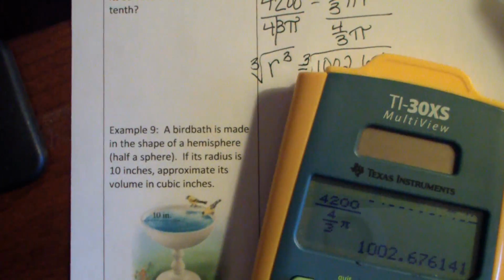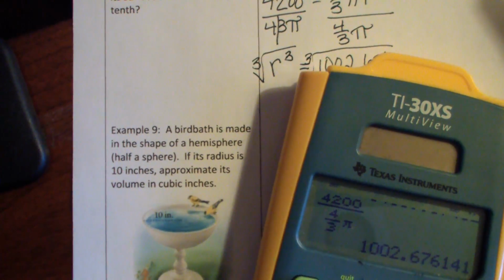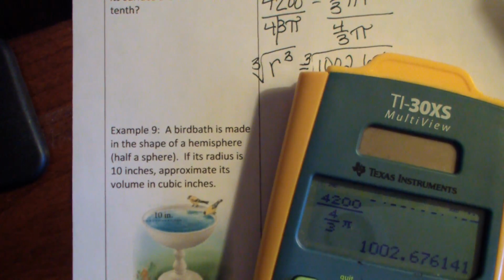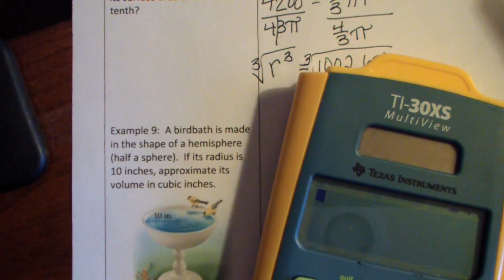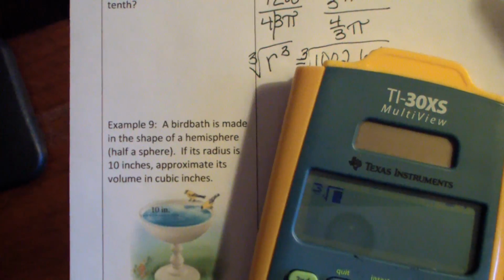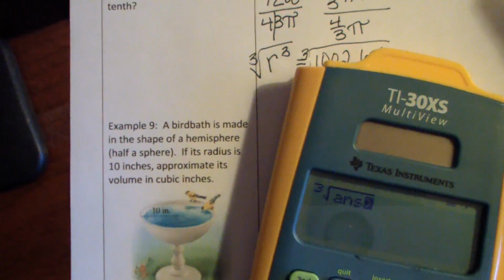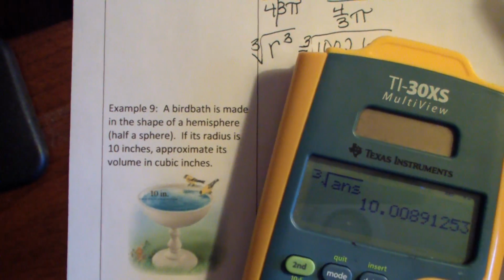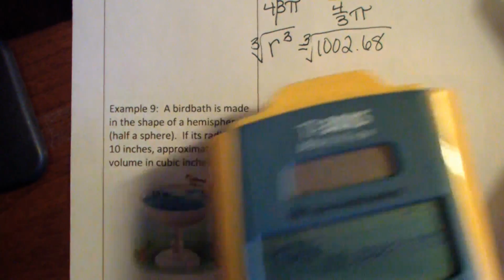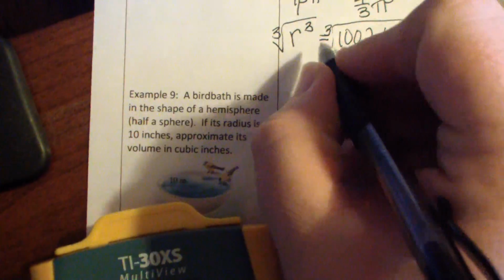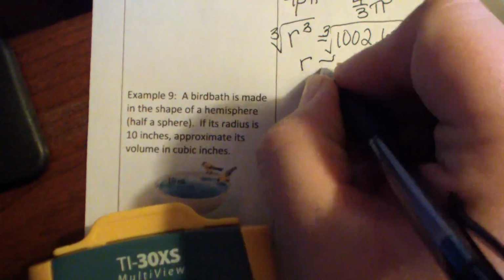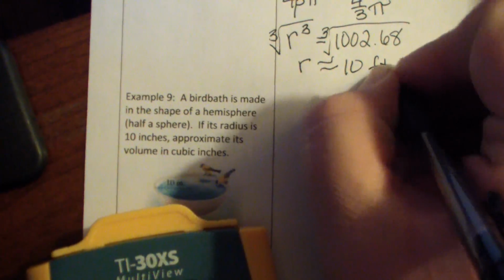So we take the cube root of our answer, and we get 10.008, so about 10 feet. So our radius is about 10 feet.